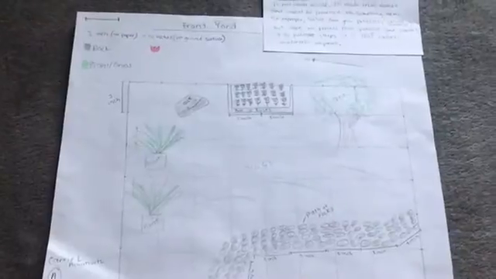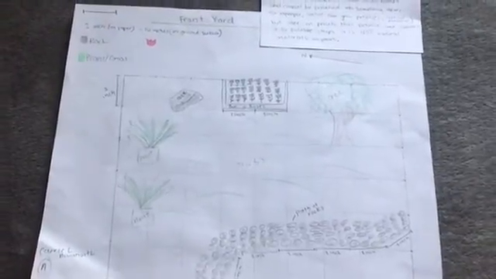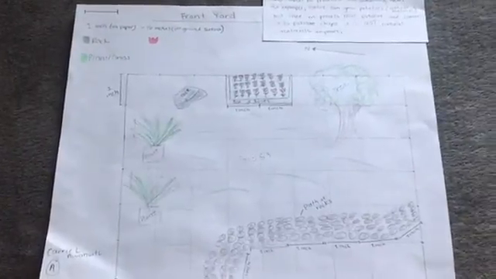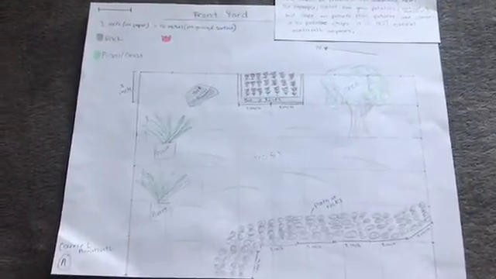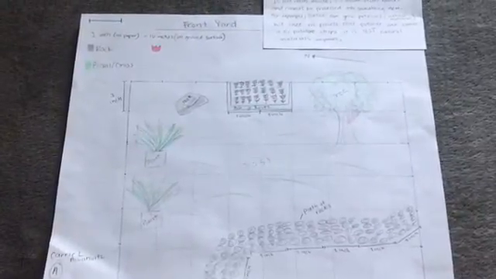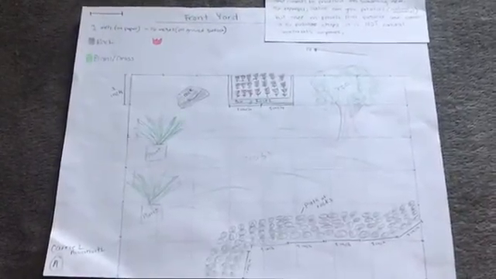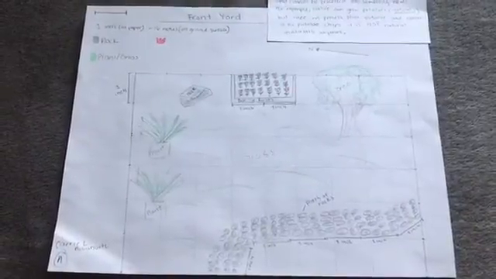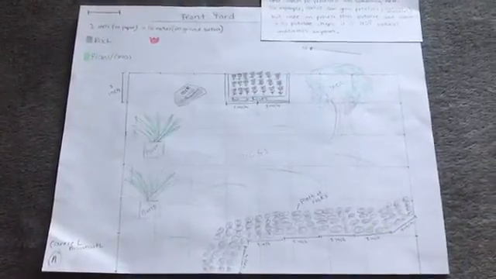And also, the reason why I did my drawing like this was because I thought it was important to put the path of rocks, since rocks come from earth. I did put the plants. I know I put them in a vase because we have them in a vase, but the whole point was that I had plants.